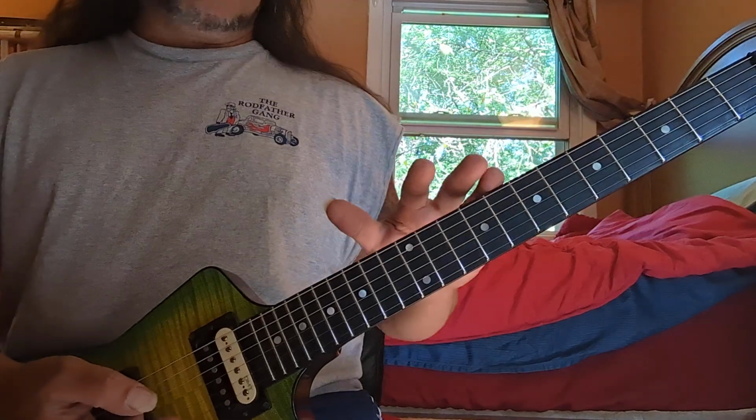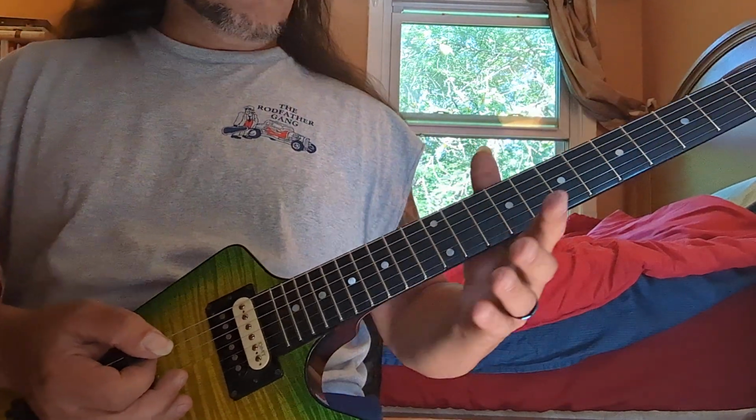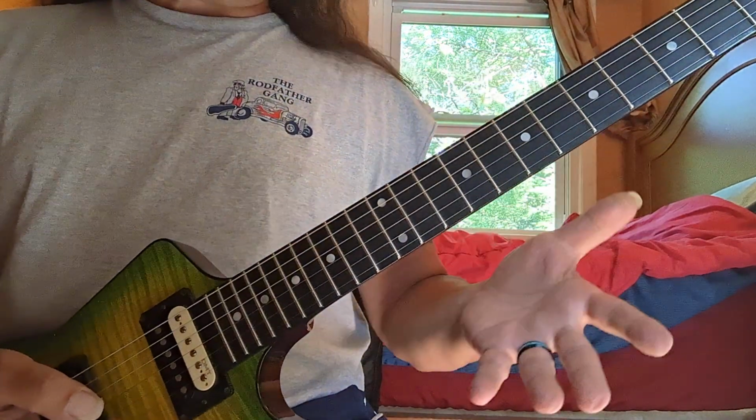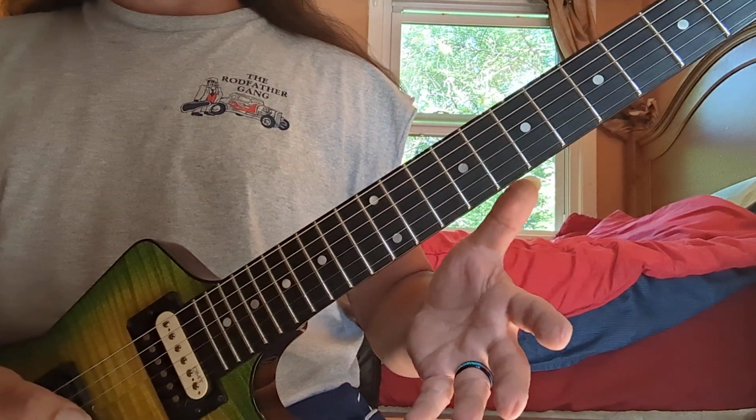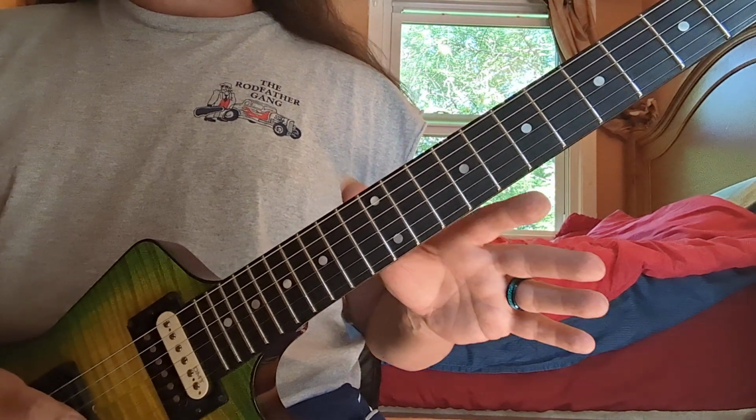And anyway, let's move on now to this actual lick. So this lick that I wrote here is using movable shapes. Now that we understand movable shapes, let me show you how I find movable shapes and educate you on a few secrets to make it really, really easy.